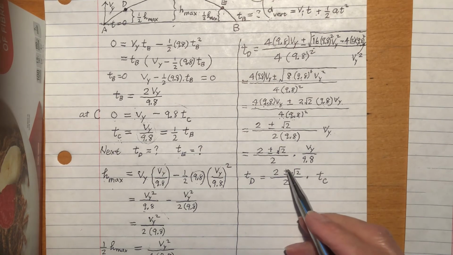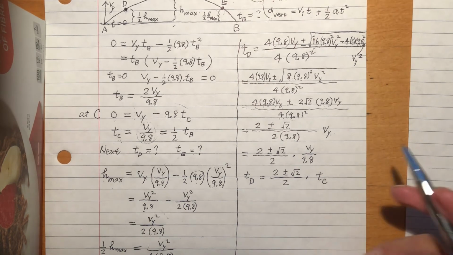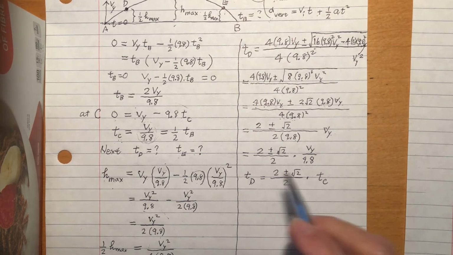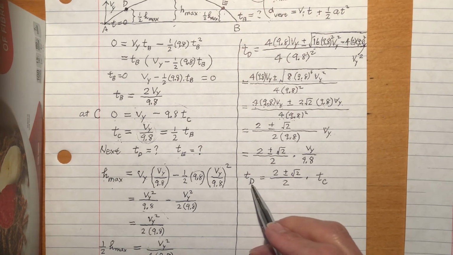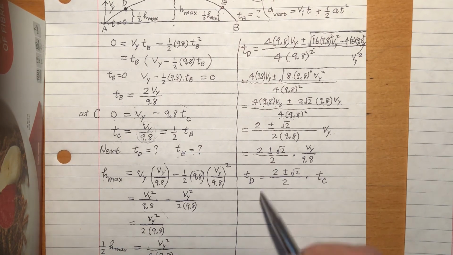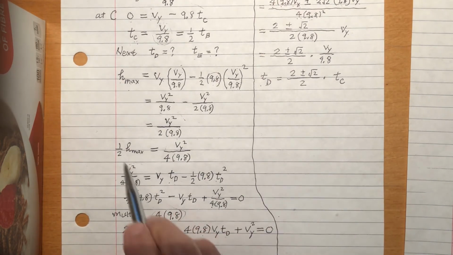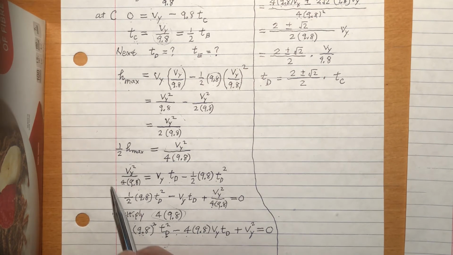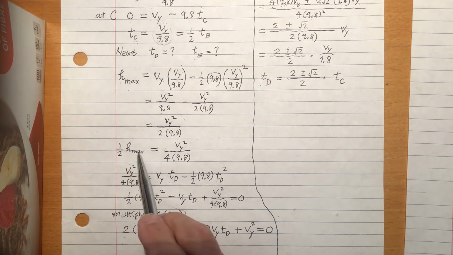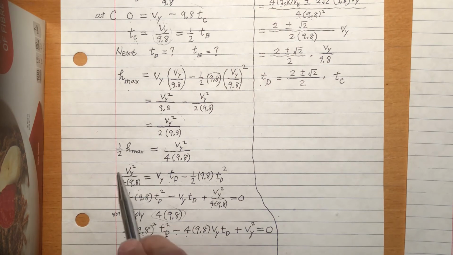Why do I have plus minus? I have 2 results for TD. Actually, this is not just TD. This, because I got this by using half maximum height. Half maximum height. So this is half maximum height.